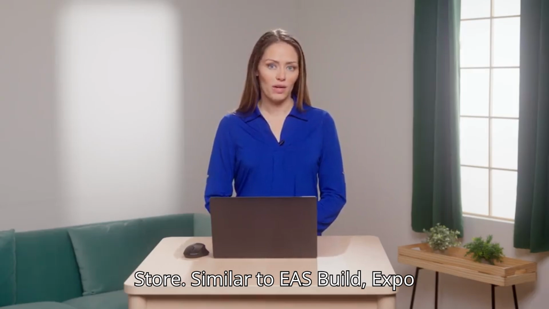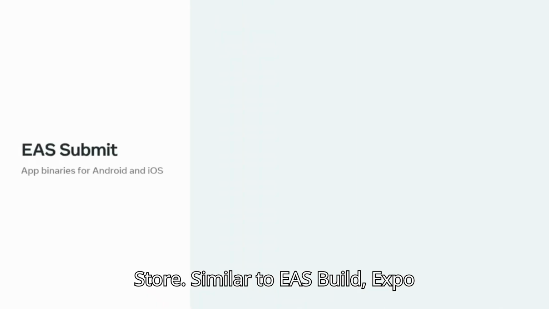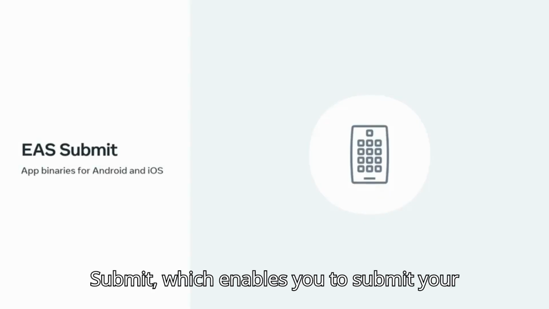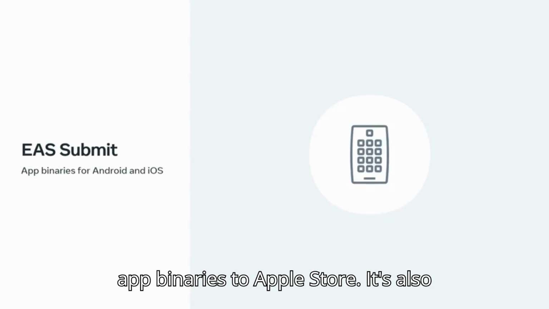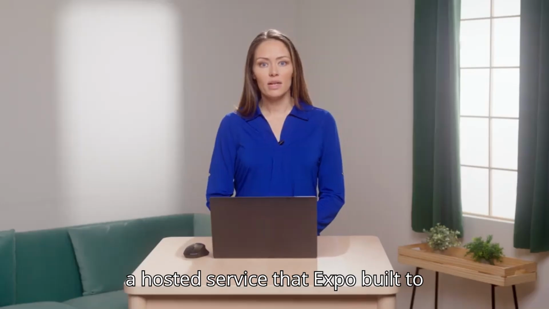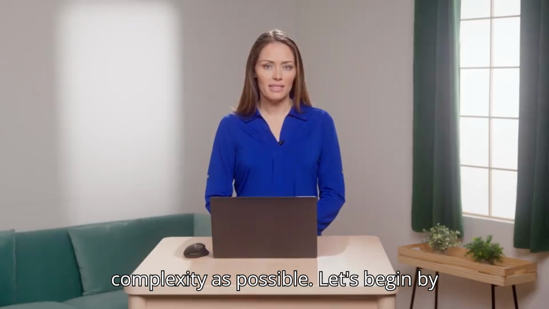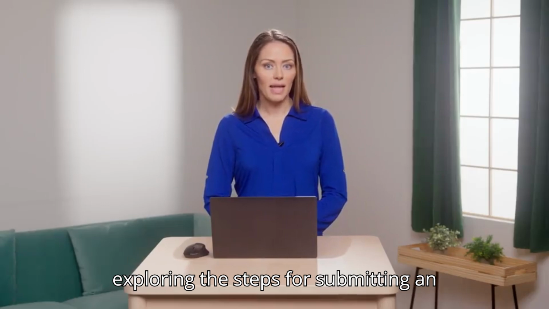into the Apple Store. Similar to EAS Build, Expo comes with another tool called EAS Submit, which enables you to submit your app binaries to Apple Store. It's also a hosted service that Expo built to simplify the process and abstract as much complexity as possible. Let's begin by exploring the steps for submitting an application to the Apple App Store.